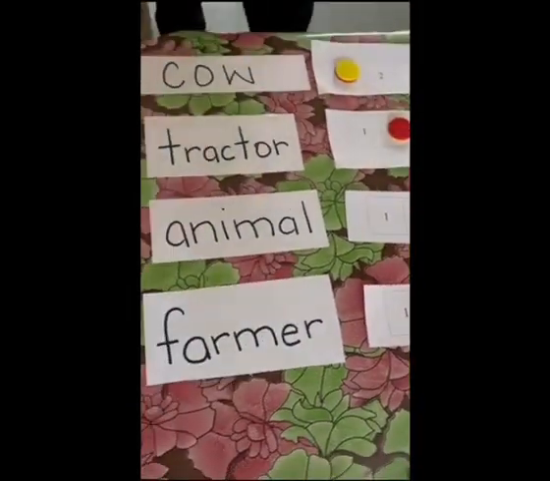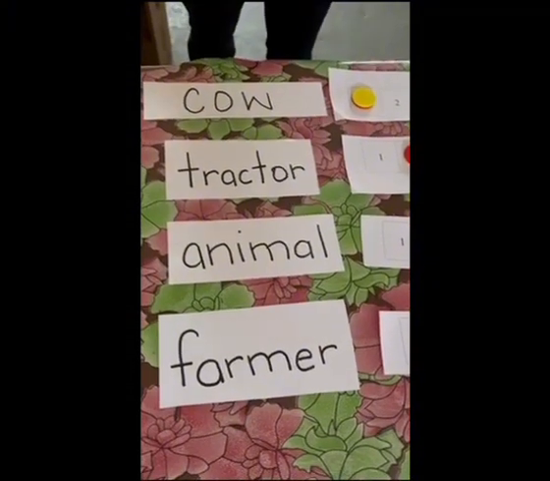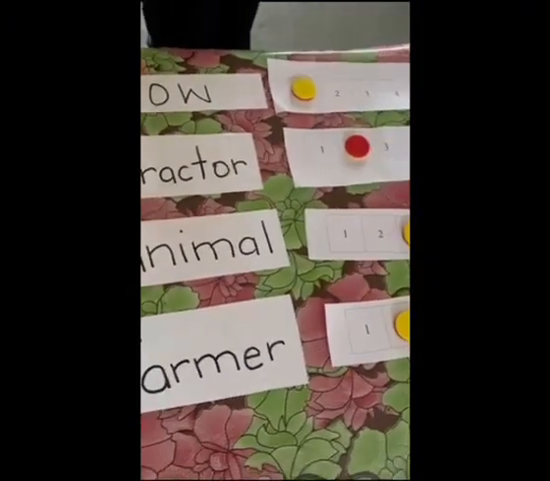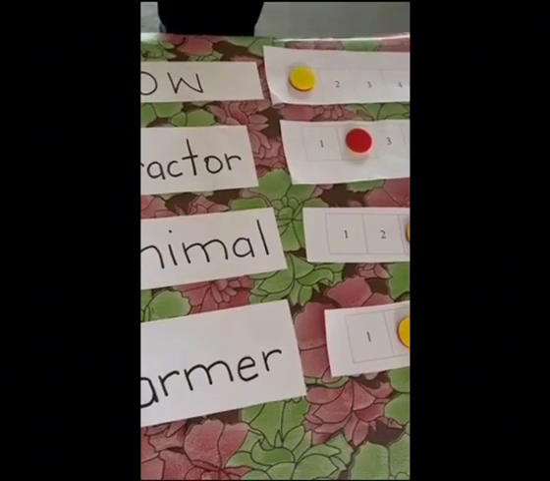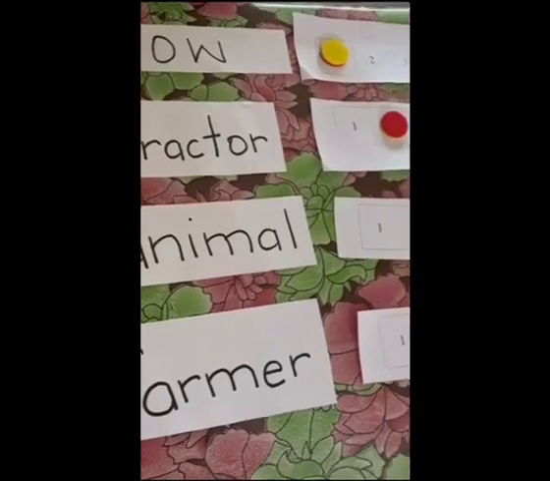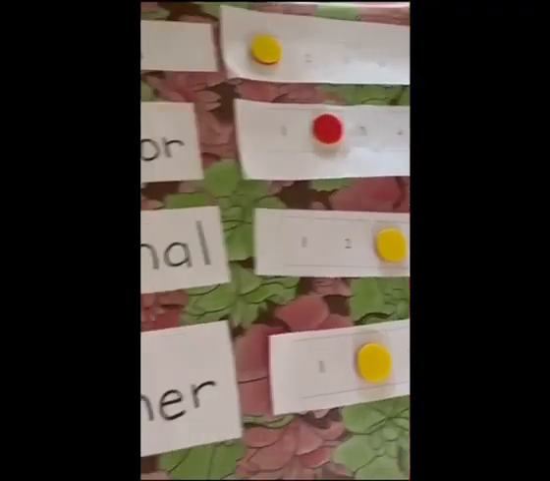So these are ways in which we can help our children in the language arts classroom, for the subject vocabulary. Here is our activity displaying.